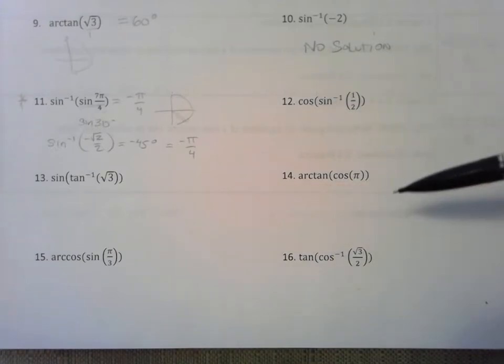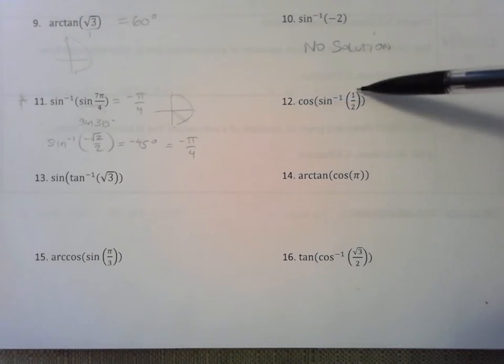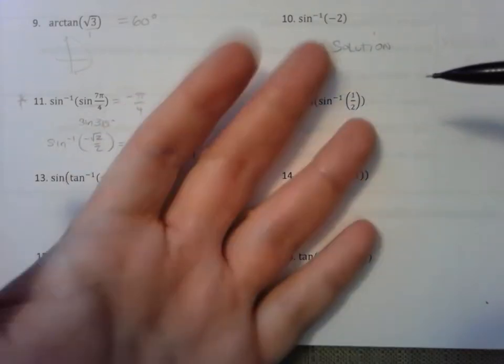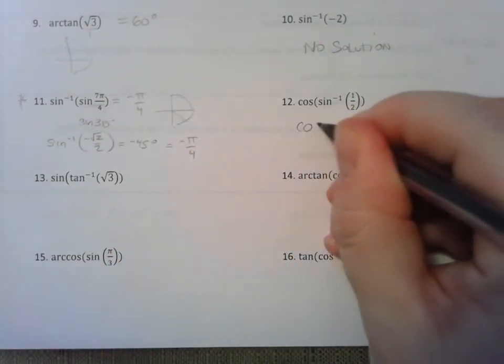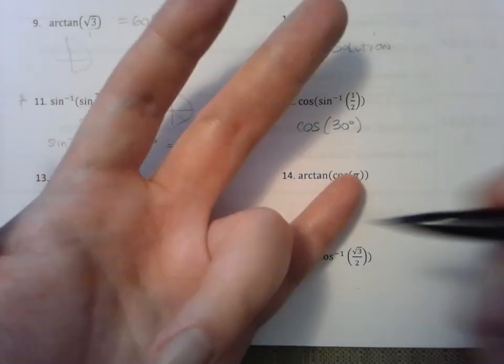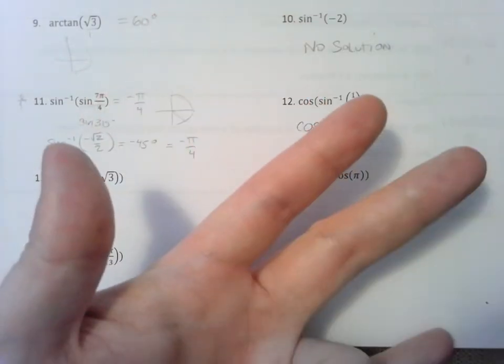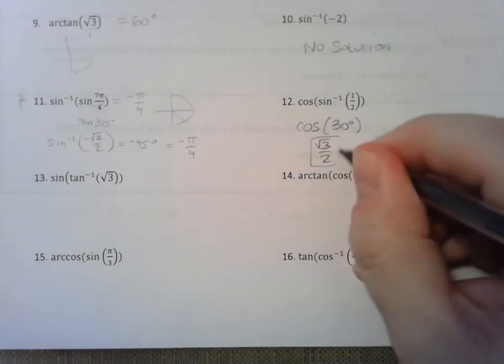Let's see if we can get these others done. The sine inverse of 1/2 is where we're going to begin. The sine is the y-coordinate, 1/2. This represents 30 degrees. So now the question is, what is the cosine of 30 degrees? The cosine of 30 degrees, using the same fingers, would be square root 3 over 2. And square root 3 over 2 is our answer.